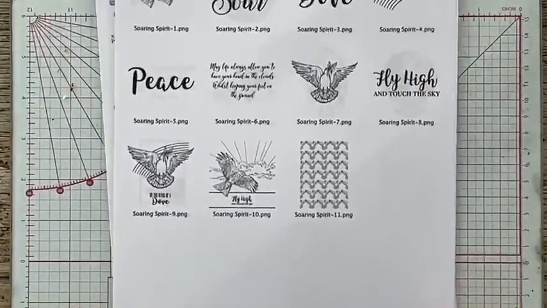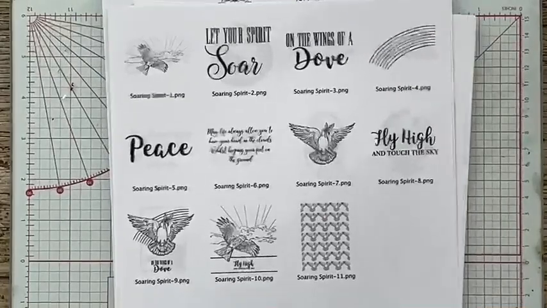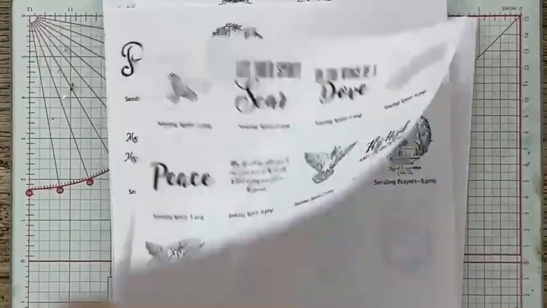You might be getting a bit dizzy. Am I going too fast, Maria? A little bit. All right, I'll slow down a bit.